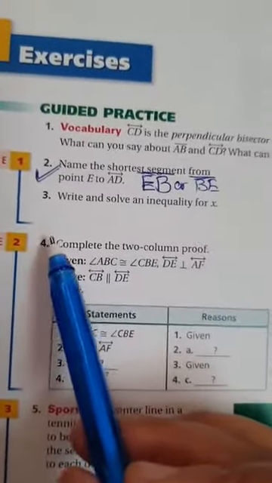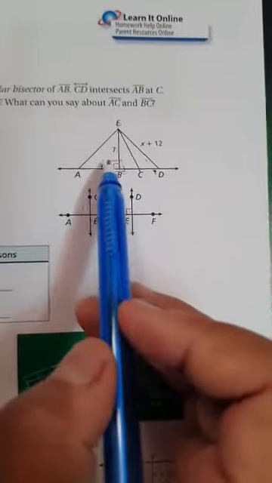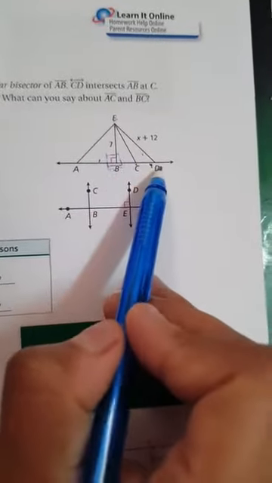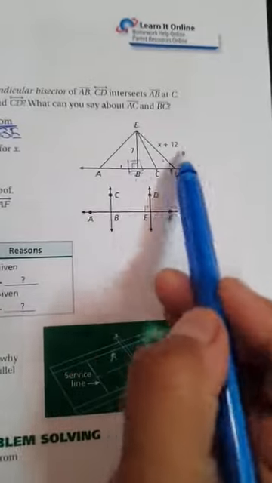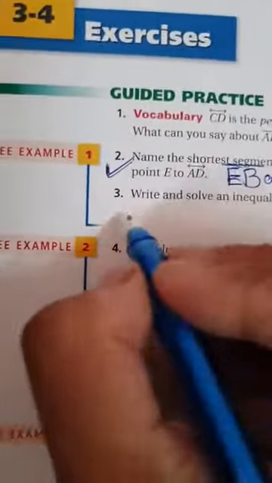Okay, now question number 3. Write and solve an inequality for x. So which side did they give us here? They gave us EB and they gave us ED, right? So how are we going to write the inequality? Now we know this is the shortest one, which means from all the others, this is the smallest. It's the least one. So let's write the inequality.